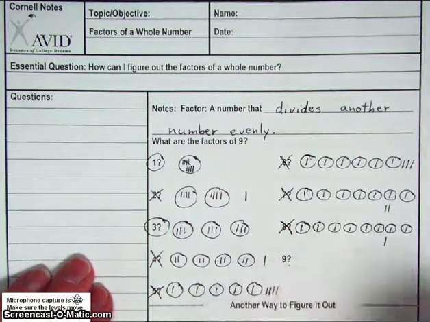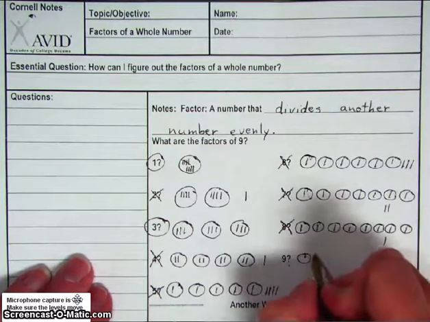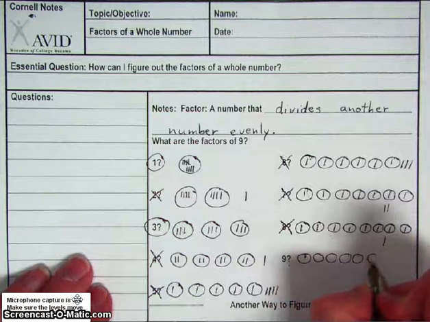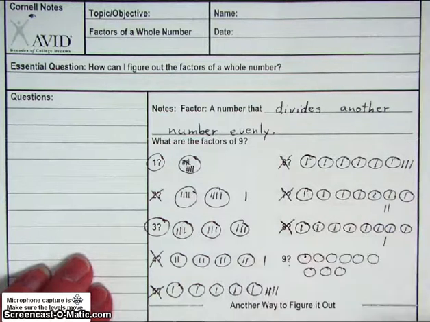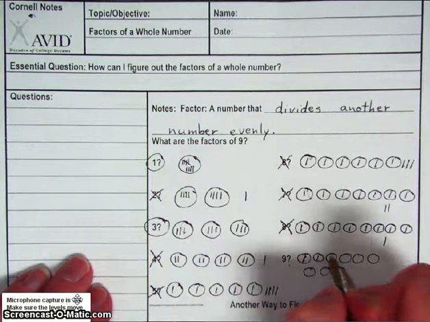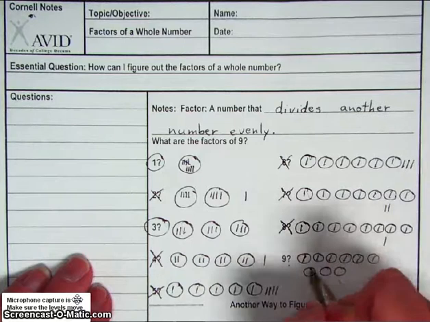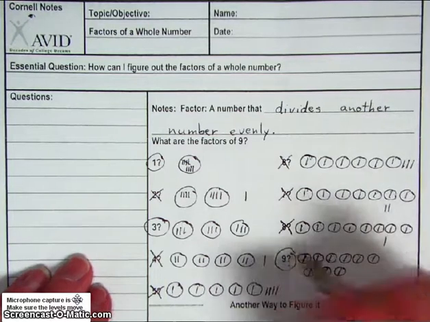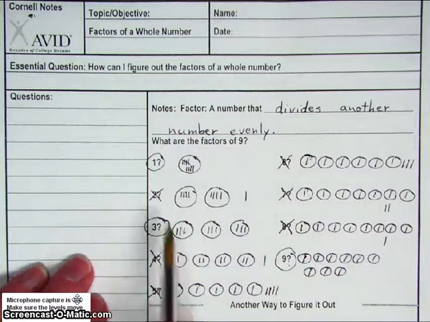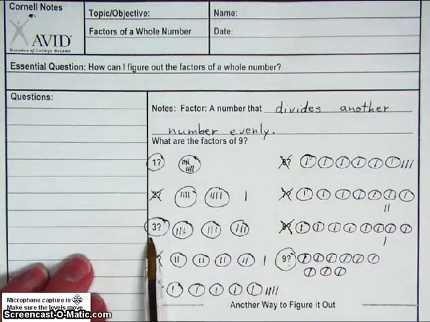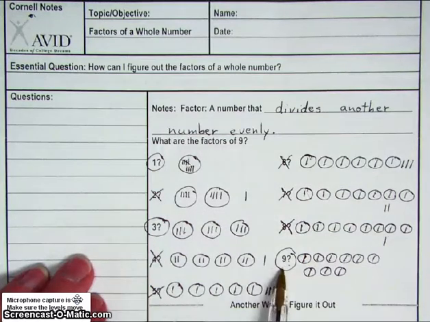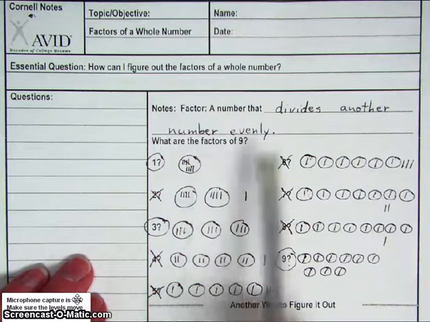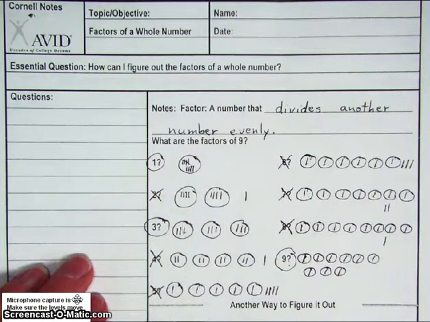Our final one we're going to try is 9. You always can stop when you get to the number you're working on. So 1, 2, 3, 4, 5, 6, 7, 8, 9. Let's try this one. 1, 2, 3, 4, 5, 6, 7, 8, 9. Exactly. That means 9 is a factor. So if I look back, I know that 1, 3, and 9 are factors of 9. So this is one way, one method you can use to figure out the factors of a number.